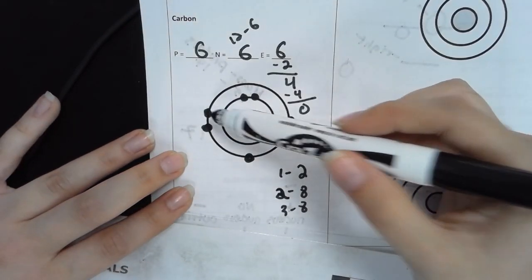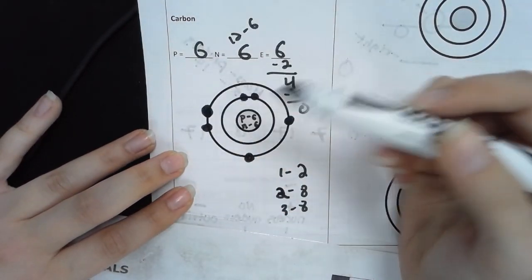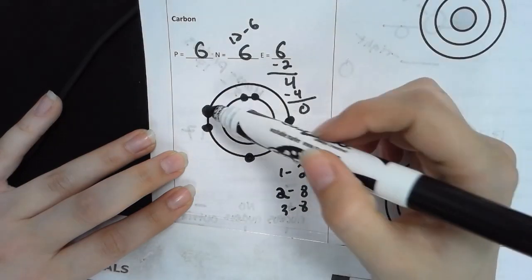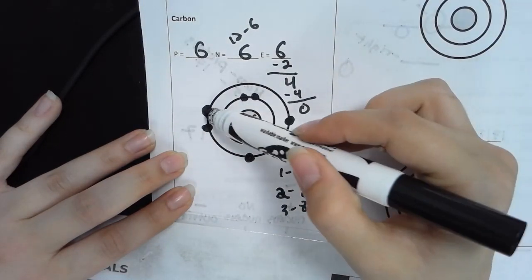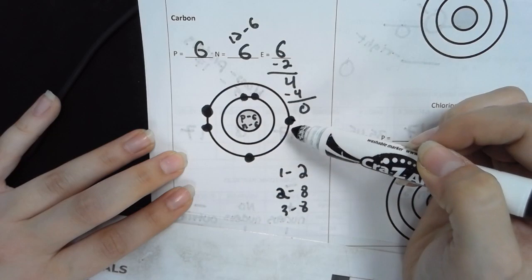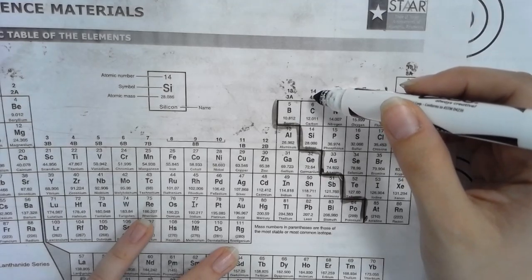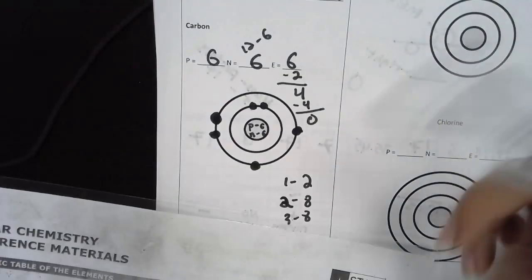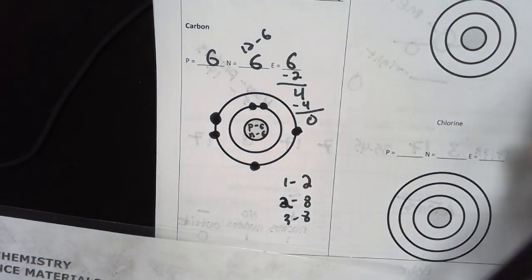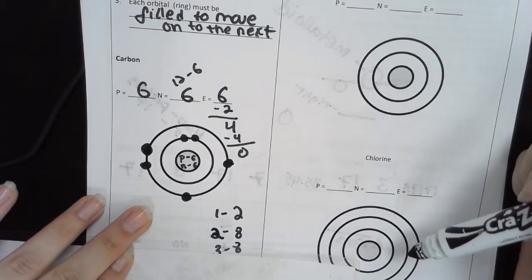I want to get back to this word valence. Valence means outermost electrons. On my last ring I have 1, 2, 3, 4. Each dot represents an electron, so I have 4 electrons on my outermost ring. If I find carbon in my periodic table, it's in group 4A, meaning it has 4 valence electrons, and that matches. Yay for us.